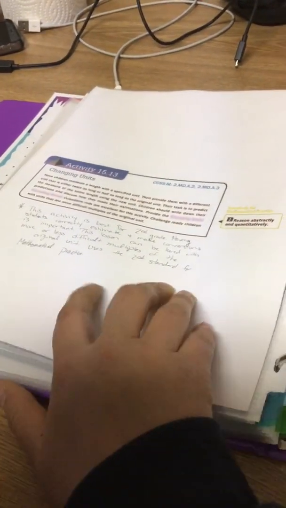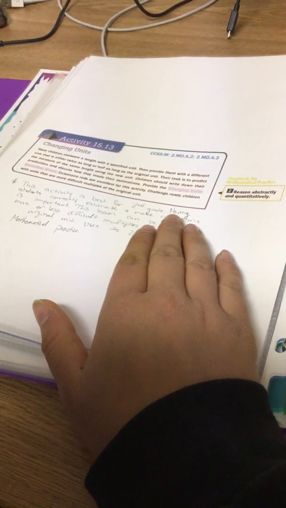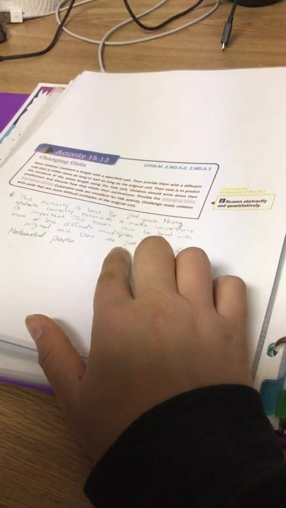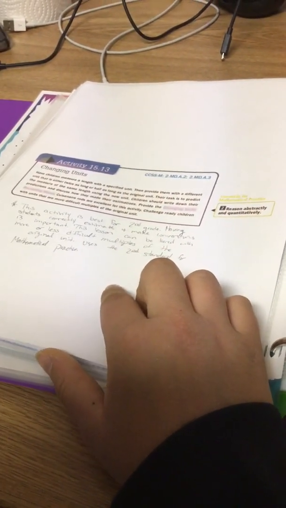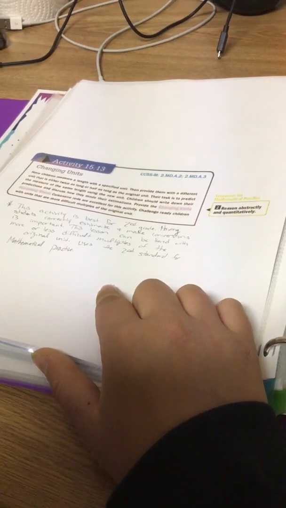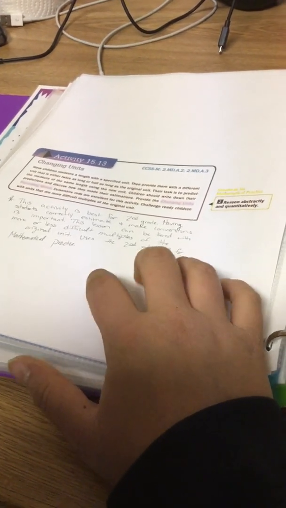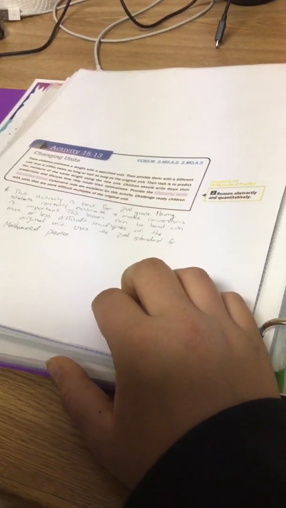So then for that EXS activity, I decided to use the Changing Units recording sheet. And the reason why I chose this was because this activity is best for second grade, and having students correctly estimate and make conversions is important. This lesson can be tiered with more or less difficult multiples of the original unit, and it uses the second standard for mathematical practices, which is reason abstractly and quantitatively.